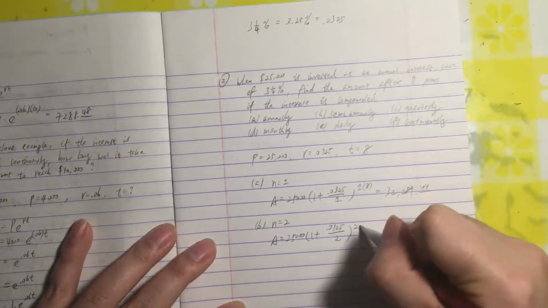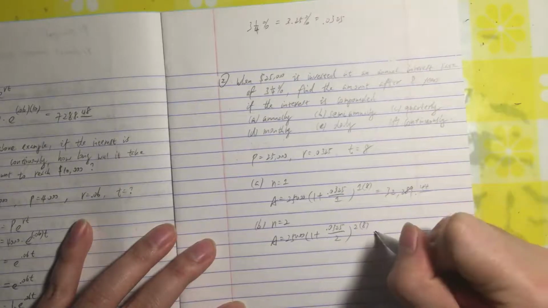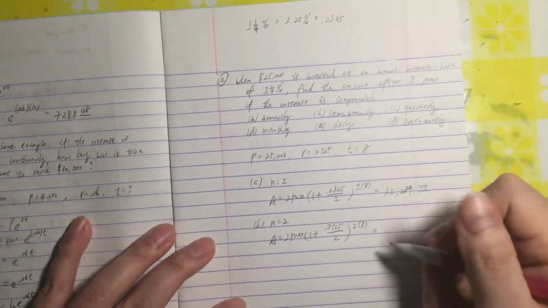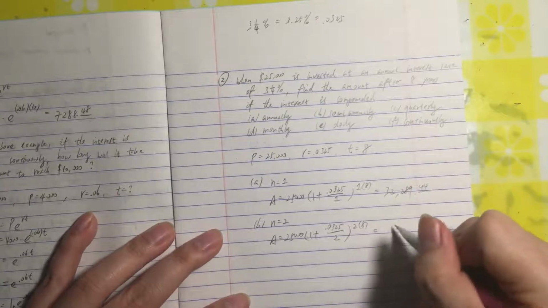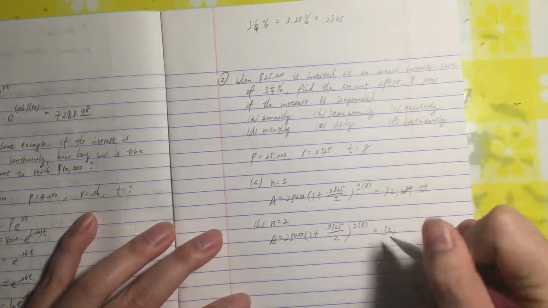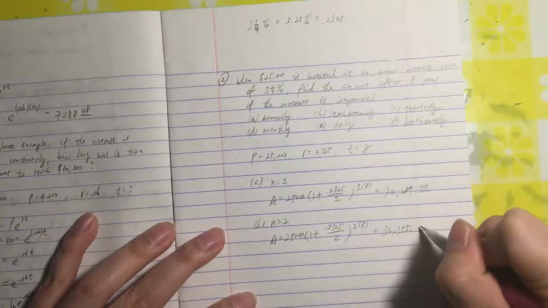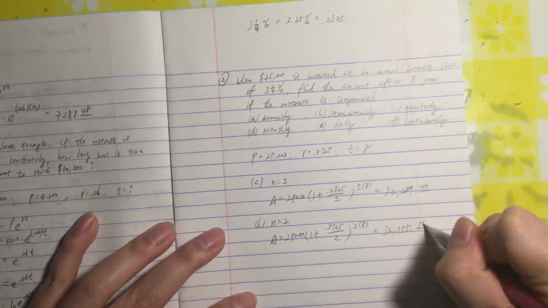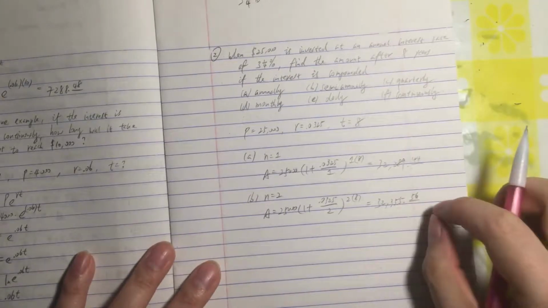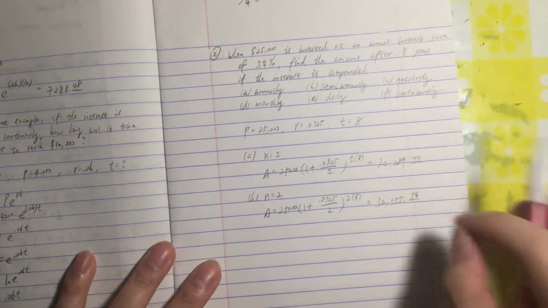Here N is 2, T is 8. Then use calculator. I get $32,355.56. In general, for money, round to 2 decimal places, to the nearest cents.